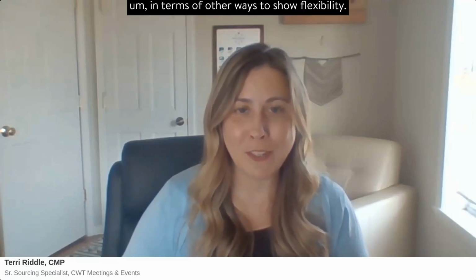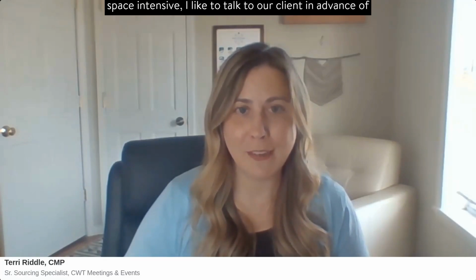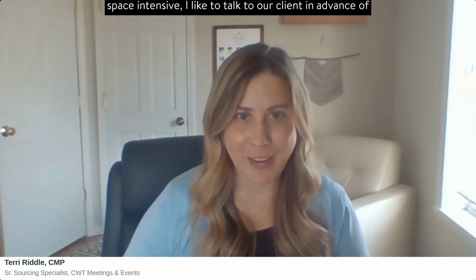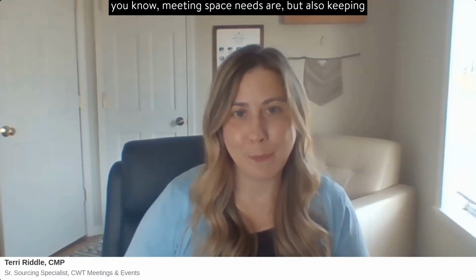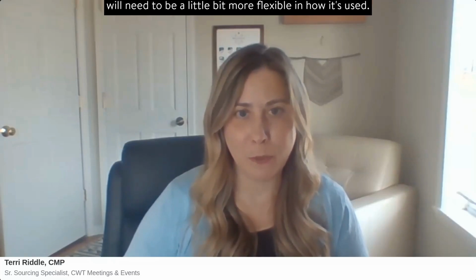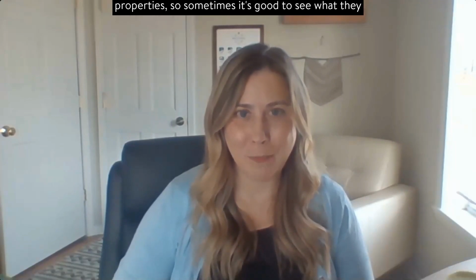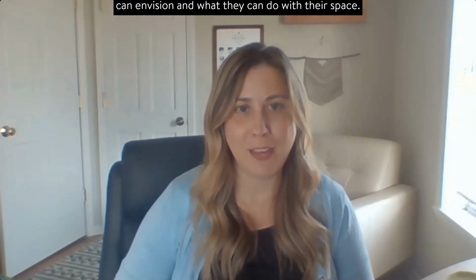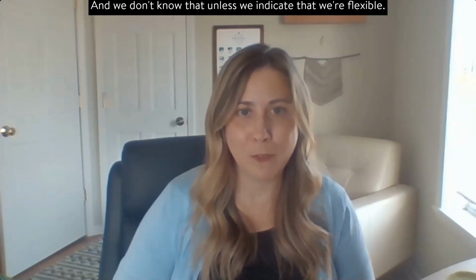In terms of other ways to show flexibility, especially for large groups that are space intensive, I like to talk to our client in advance of sending out the RFP, knowing what their preferred meeting space needs are, but also keeping in mind that maybe a property has great space, but will need to be a little bit more flexible in how it's used. And the suppliers are experts in their properties, so sometimes it's good to see what they can envision and what they can do with their space. And we don't know that unless we indicate that we're flexible.